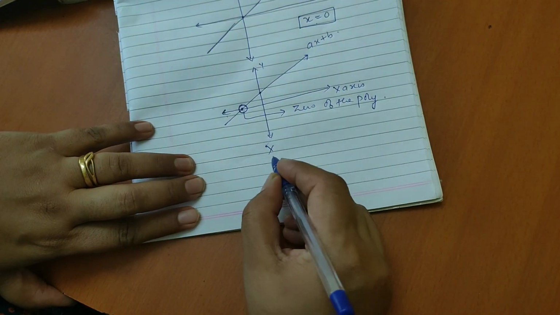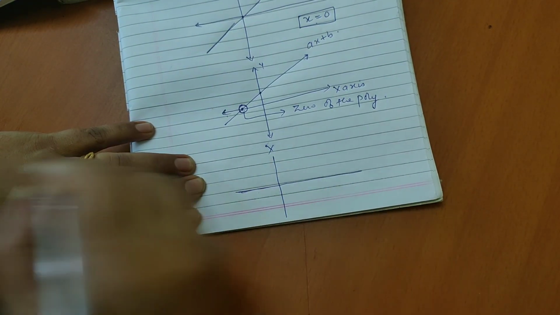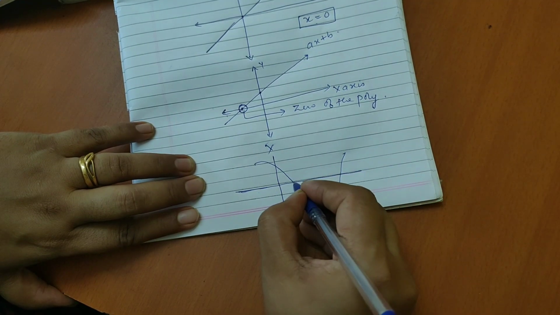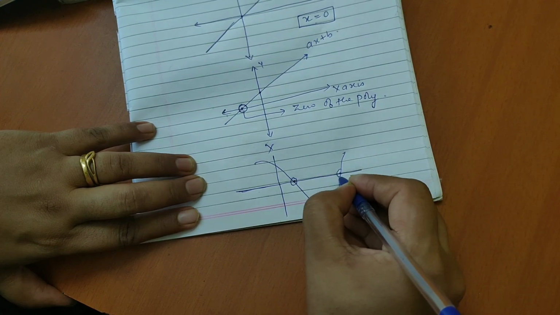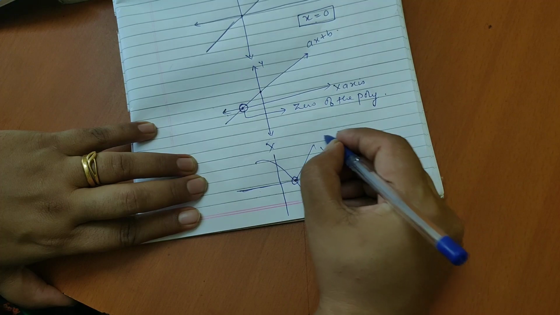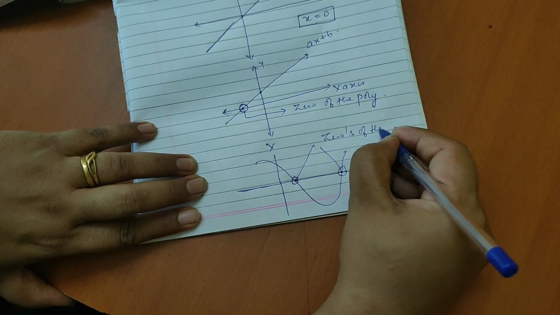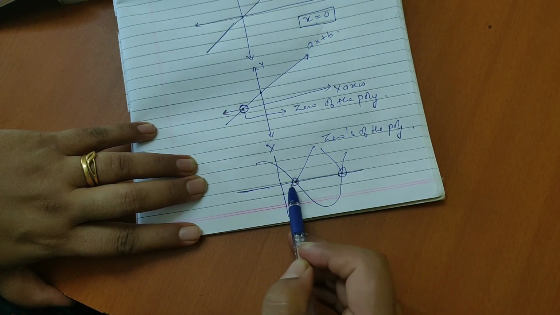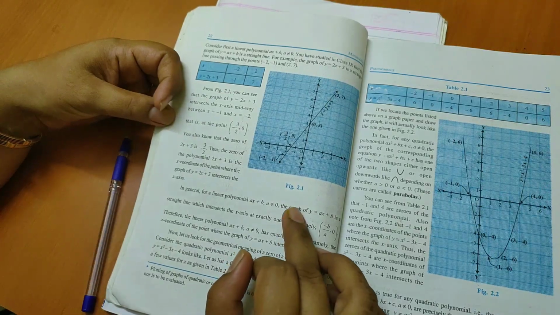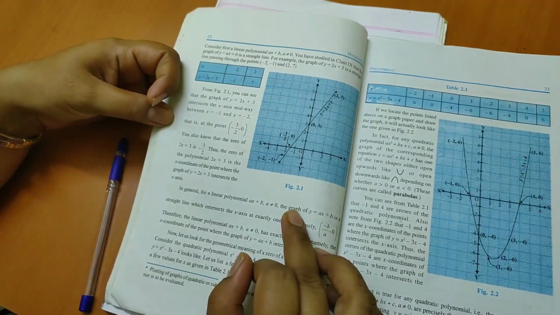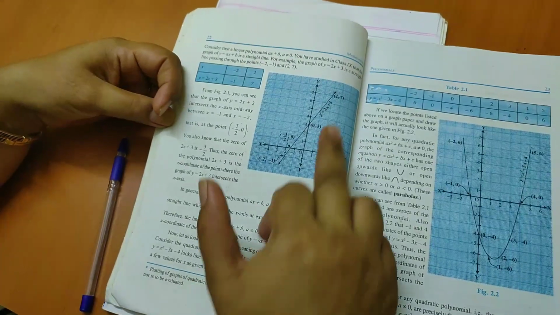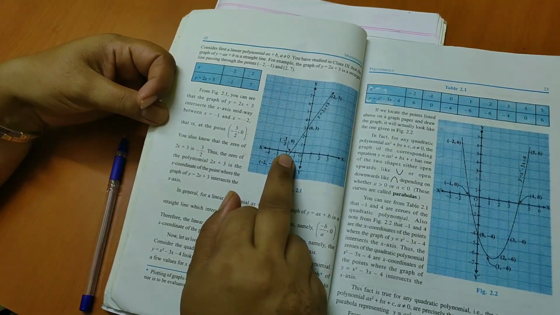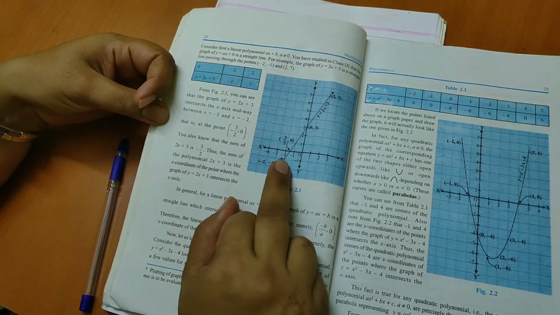In a polynomial, if it touches the x-axis at 2 points, that is this graph touches the x-axis at 2 points, then these two are the zeros of the polynomial. So the places at which it touches the x-axis are known as the zeros of the polynomial, right? We consider, let us say, figure 2.1. This equation touches the x-axis at point -3/2, then -3/2 is the zero of this polynomial.